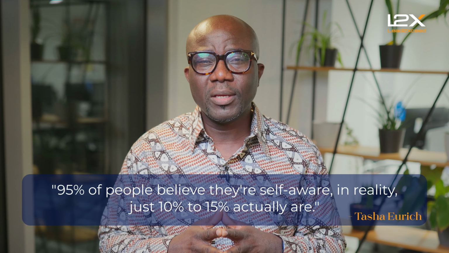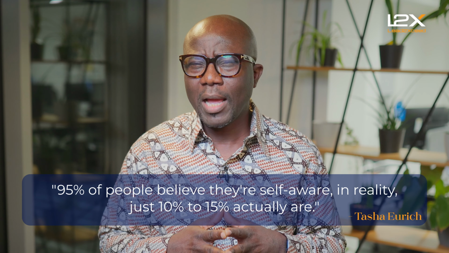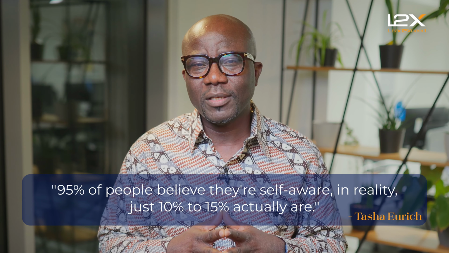According to research by organizational psychologist Tasha Eurich, 95% of people think they are self-aware, but actually, only 10 to 15% are. Working with colleagues who aren't self-aware can cut a team's success in half, and according to Eurich's research, lead to increased stress and decreased motivation. To bring out the best in others, you first need to bring out the best in yourself, which is where self-awareness comes into play. The second component is self-management.